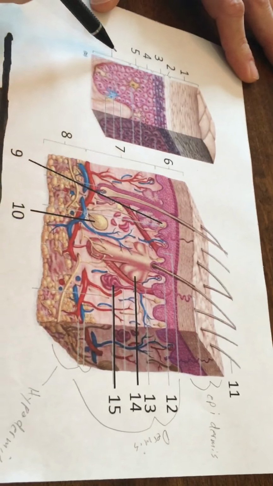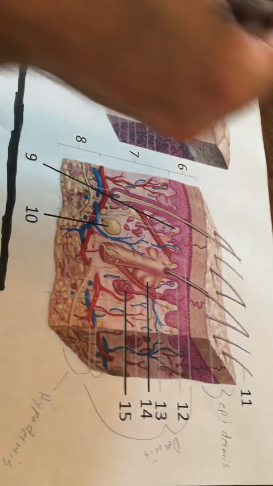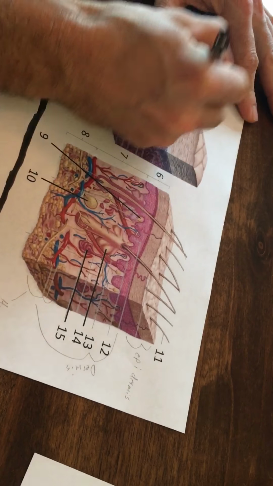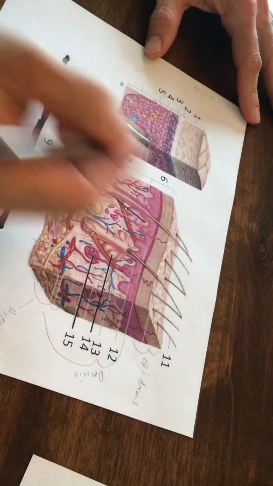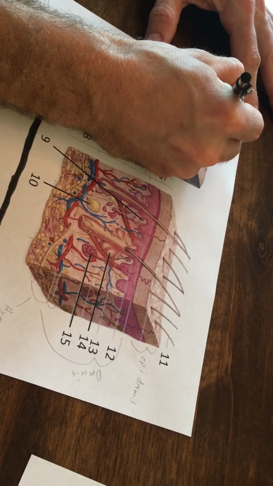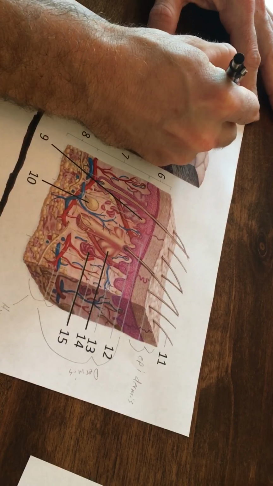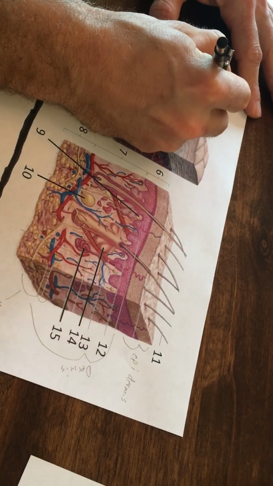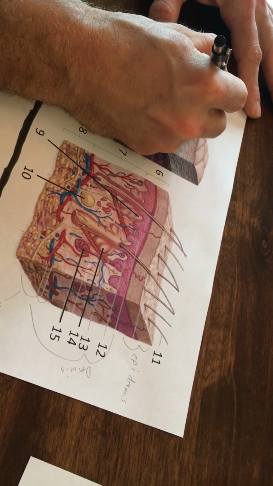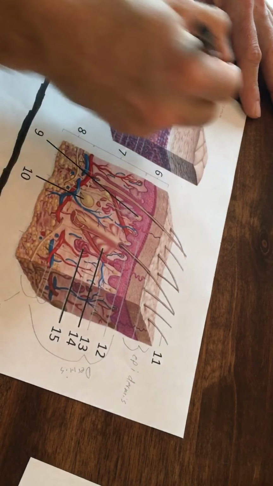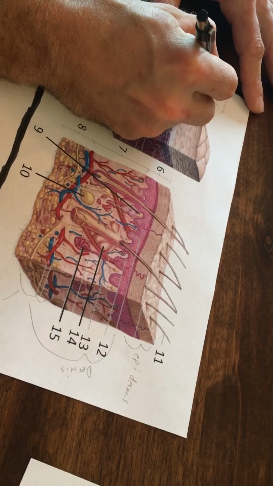The epidermis consists of 5 layers. The 5 layers start C, L, G, S, B. You have the top layer, which is the corneum, followed by the lucidum, followed by the granulosum, followed by the spinosum.